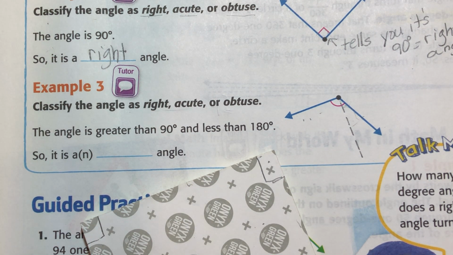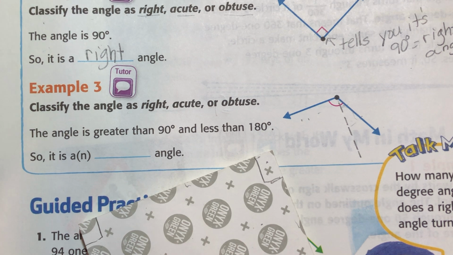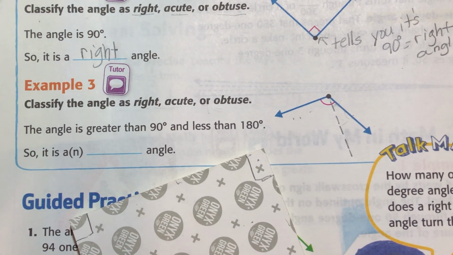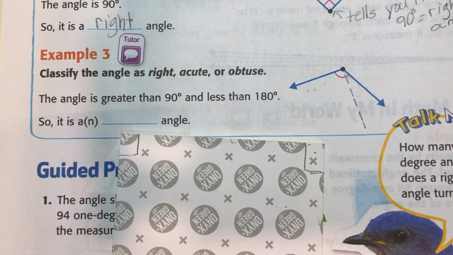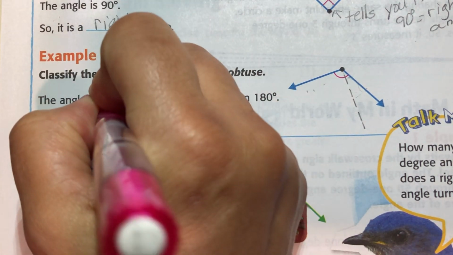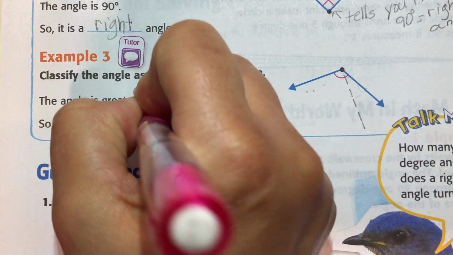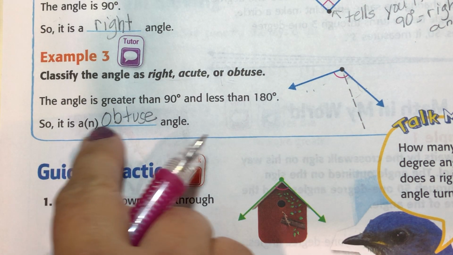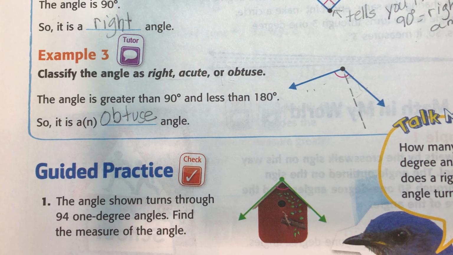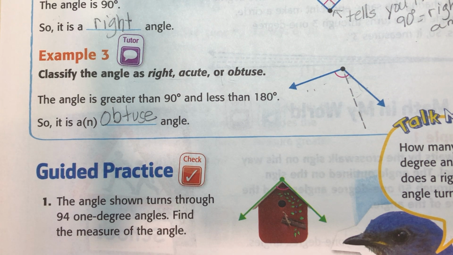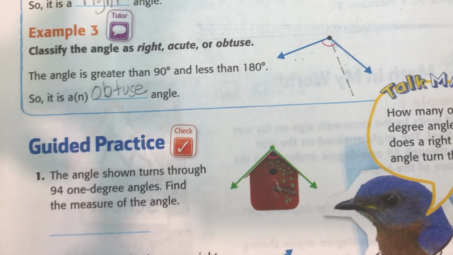If it's greater than a right angle, that is a what? Is that right, acute, or obtuse? You should be saying obtuse, and that's what you would write here. So it is an obtuse angle. If you got that, let me see a thumbs up. All right, let's go ahead and do the guided practice.